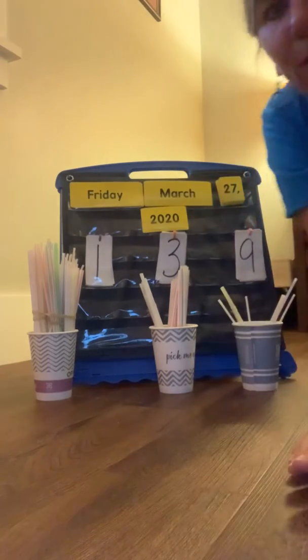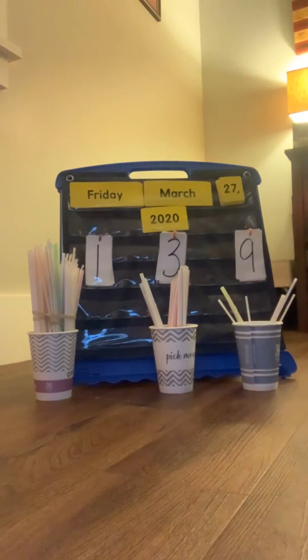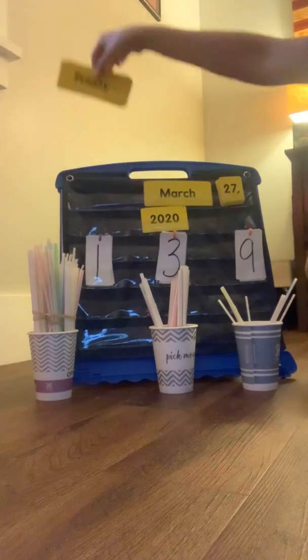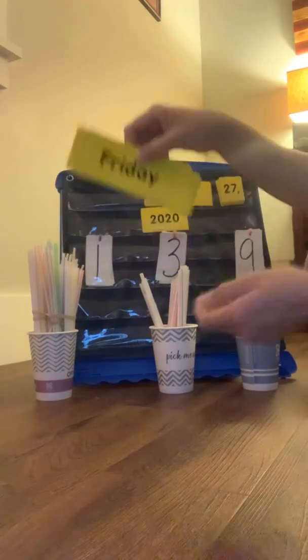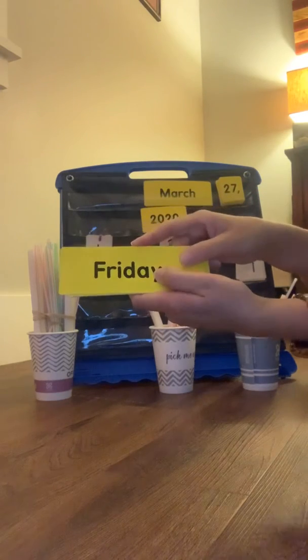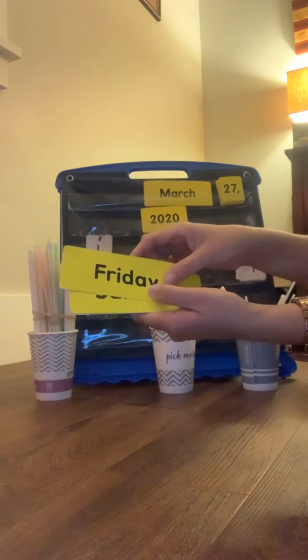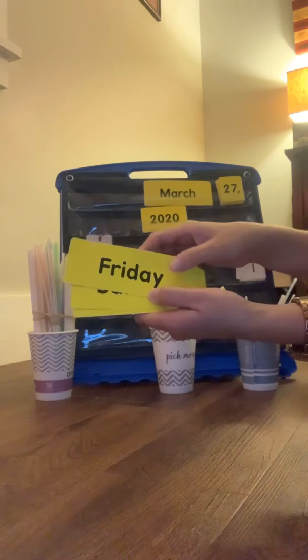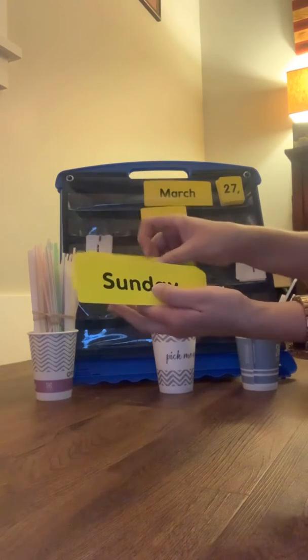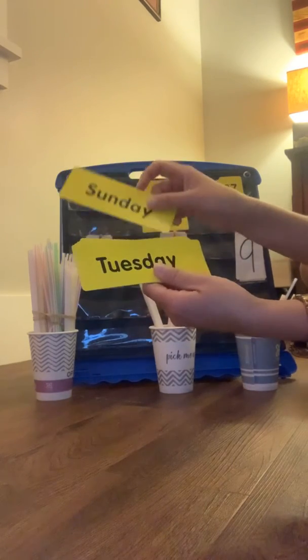From Friday we had Friday, March 27th, 2020. But remember, there's 7 days in a week. Sunday, Monday, Tuesday, Wednesday, Thursday, Friday, Saturday. Who can tell me what's today?